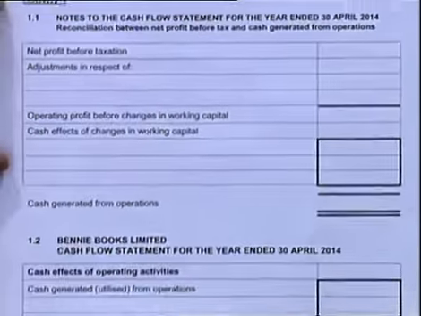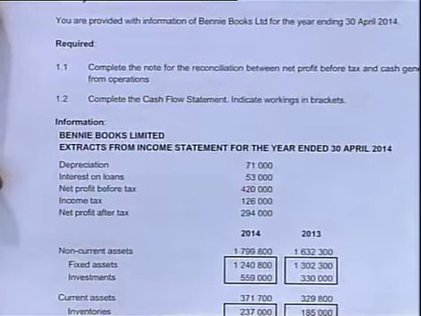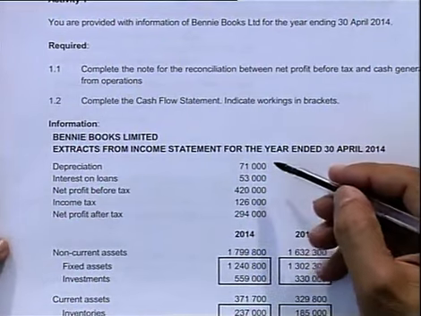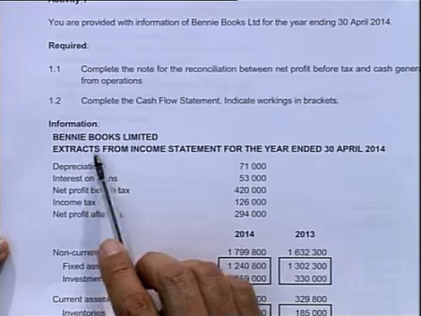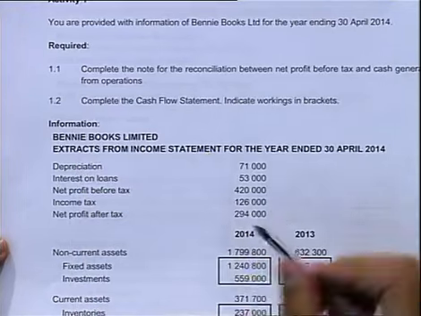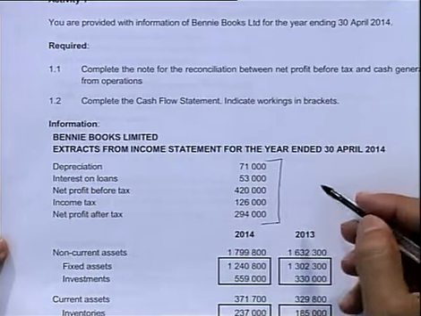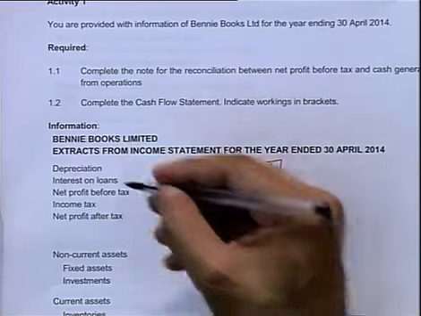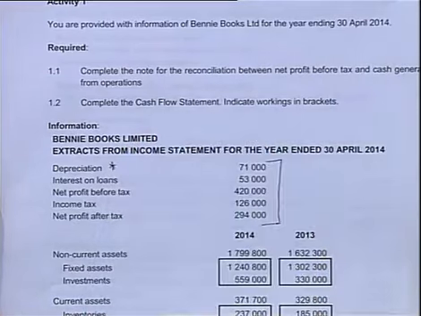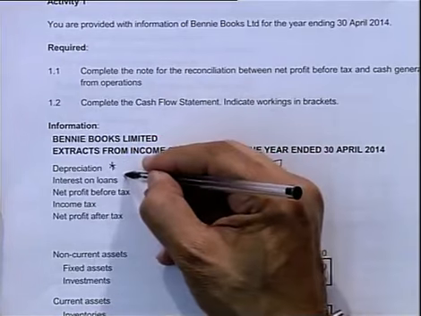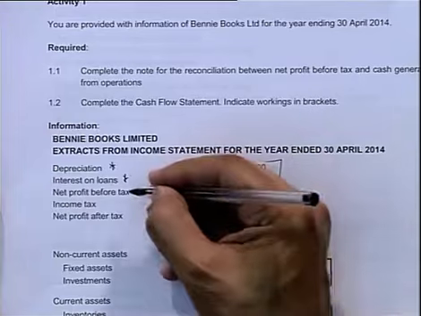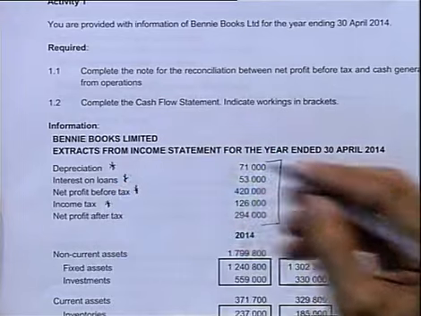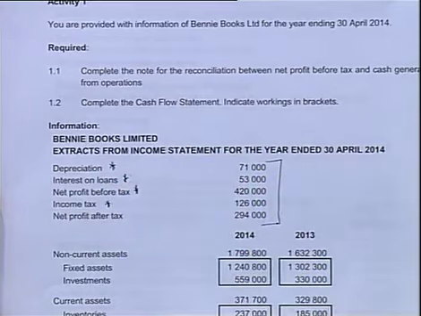Okay? But before we go to the answer, let's first have a look at the cash flow statement regarding the information that they give us. So the first part on top, we can see it says it's an extract from the income statement. So this information over here, that is the part that appears in the income statement. Some of these items we will be using, and I'll be marking them with the asterisk, which is normally the depreciation, the interest on loan, net profit before tax, and we're going to need the income tax. So that's the income statement information.